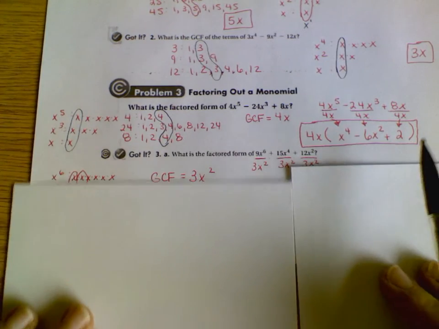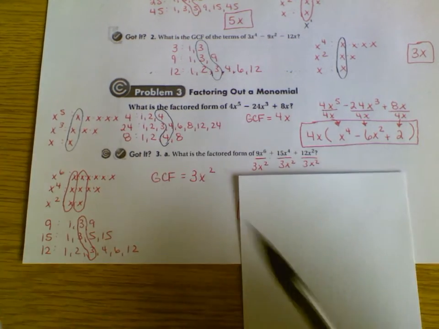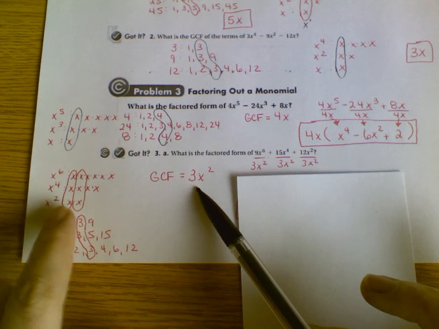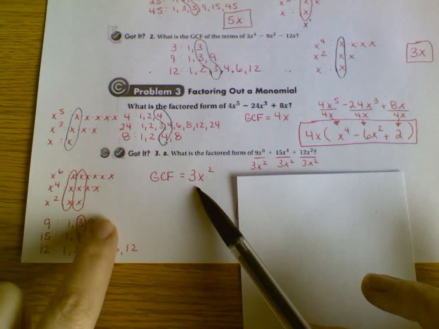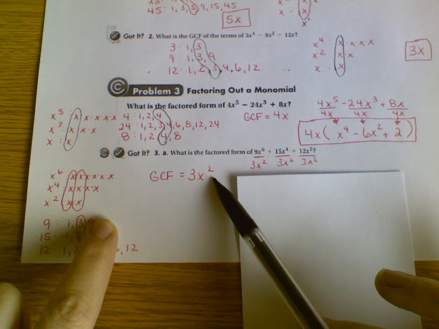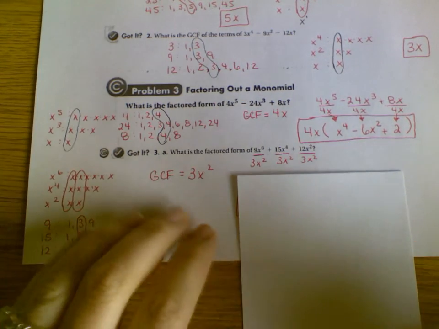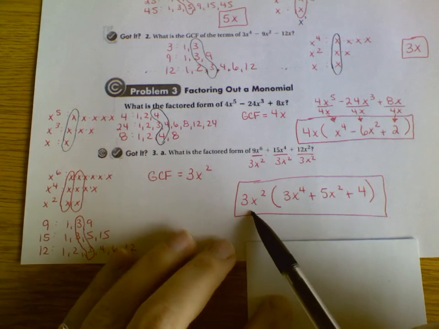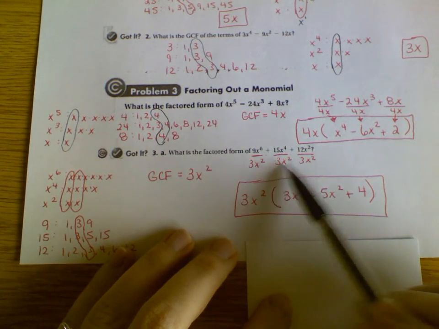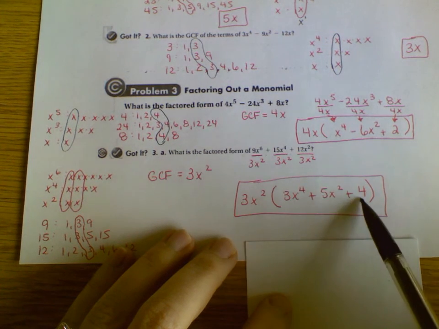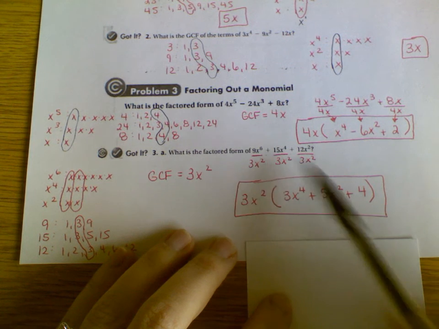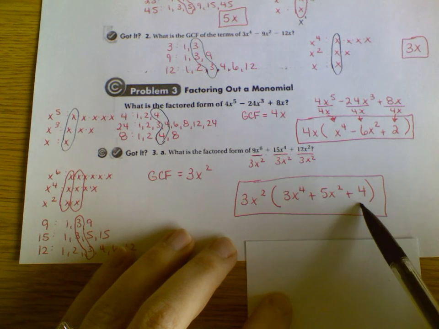Alright, in the got it question, you should have found that 3x squared was your greatest common factor. Now this one's a little bit different because you had two sets of x's, so make sure you write that as an x squared that they had in common. Alright, so now for my answer, I put the 3x squared out in front, and then I divide each term by 3x squared and write what's left over. So when I divide, I would get 3x to the 4th plus 5x squared plus positive 4.